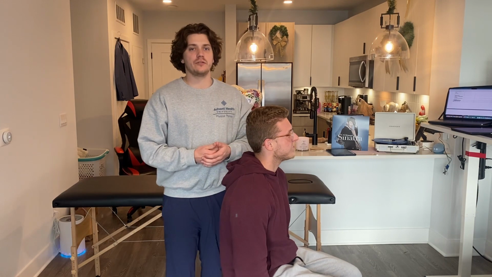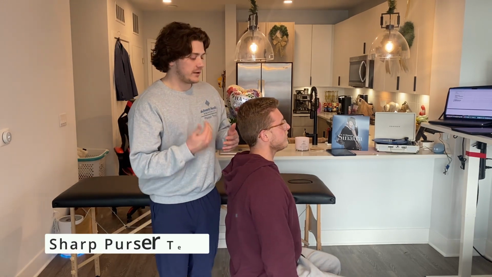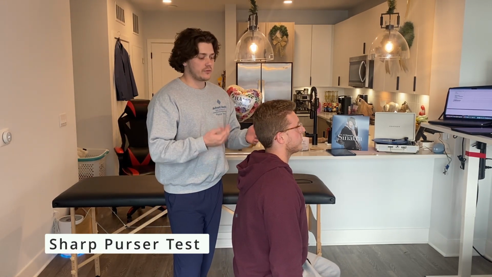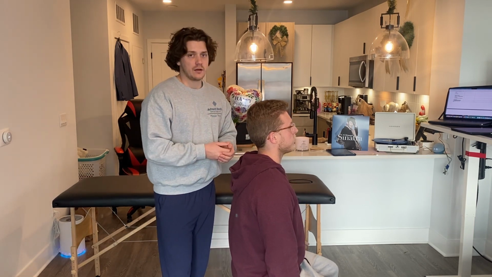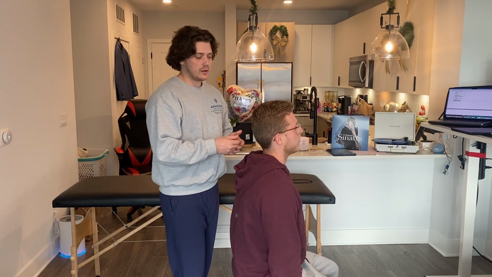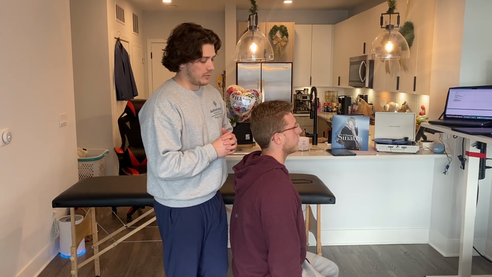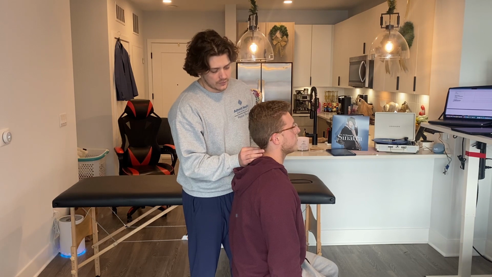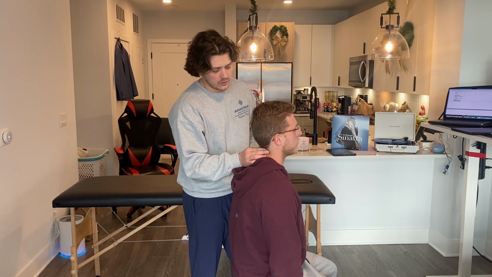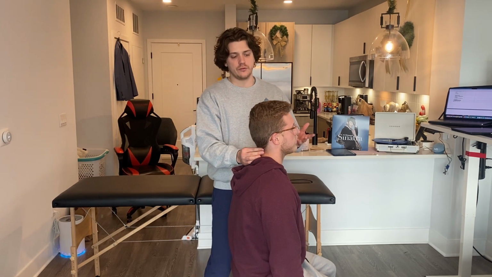So the Sharp-Purser test is a test that is looking directly at transverse ligament stability, if we suspect there might be integrity issues. First, I let my patient know I'll be palpating his neck area. I'm looking for the spinous process of C2, and I use a pincer grip to grab that.